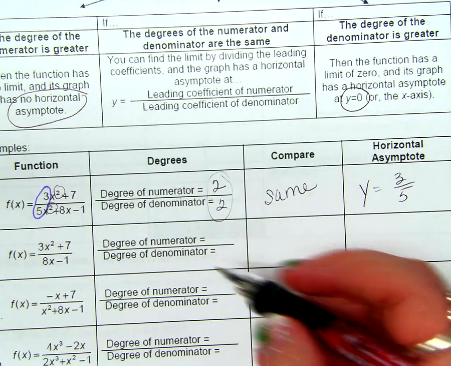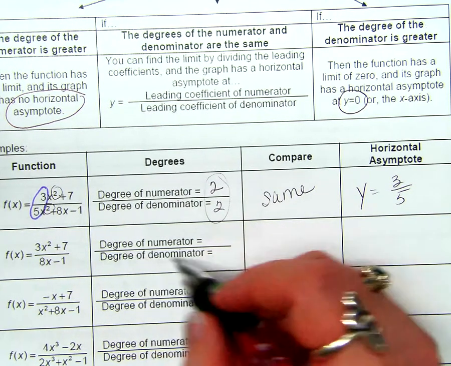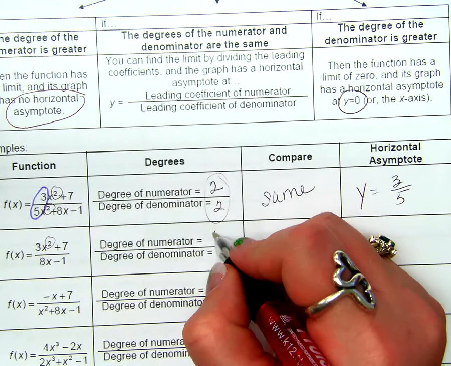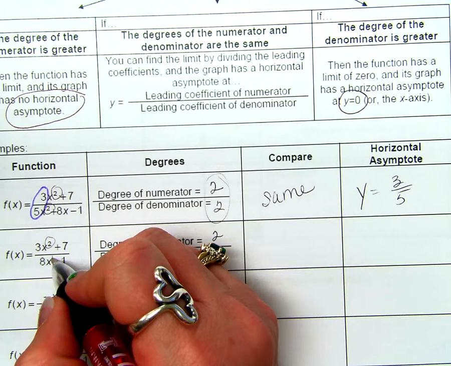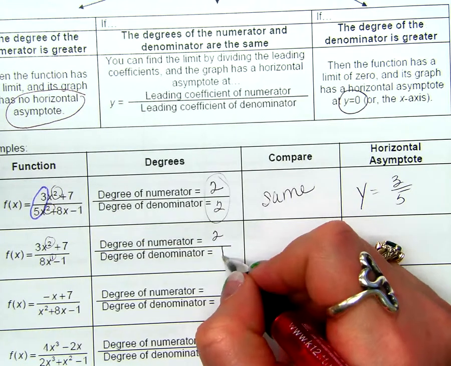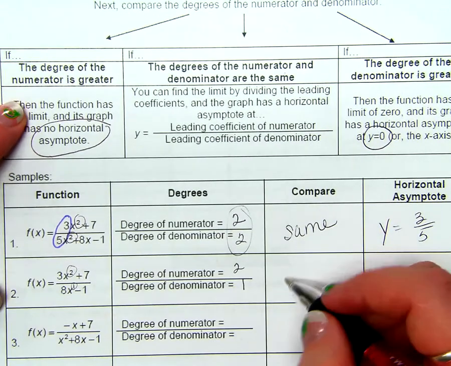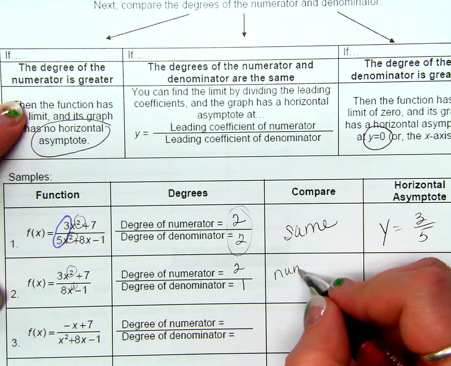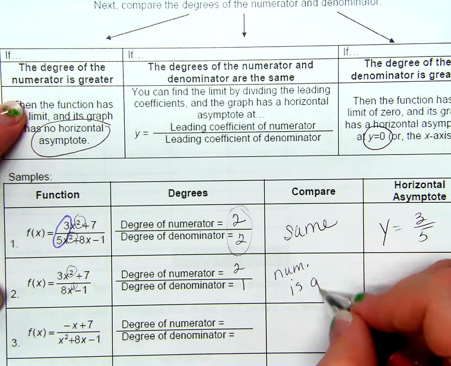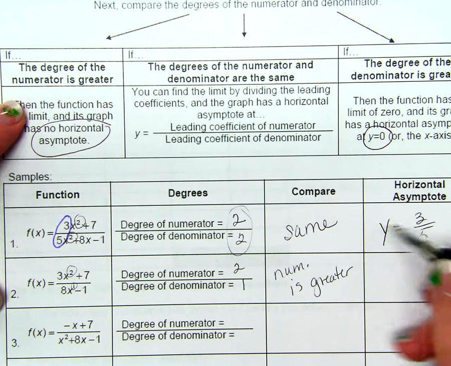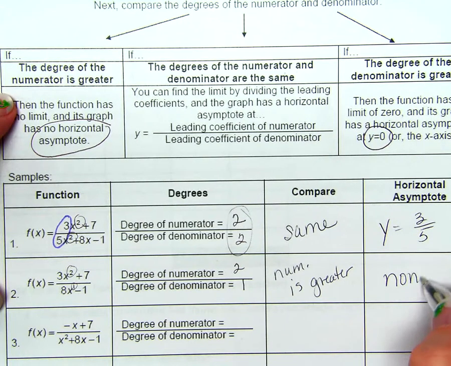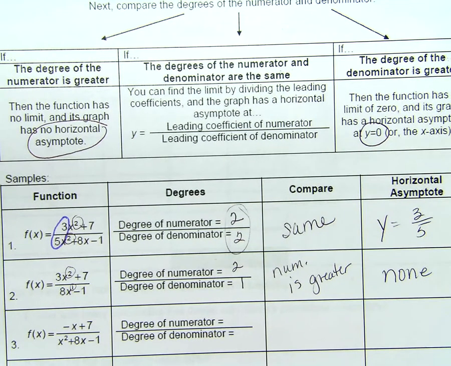Okay? Look here. The degree of the numerator is 2. The degree of the denominator is 1. So the degree of the numerator is greater, like this one right here. When the numerator is greater, there's none. There's not a horizontal asymptote.